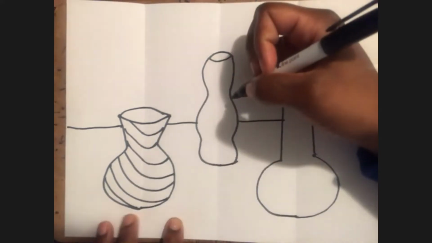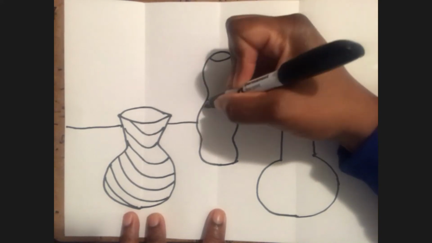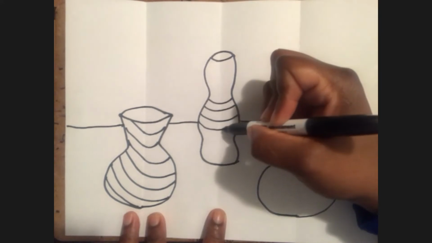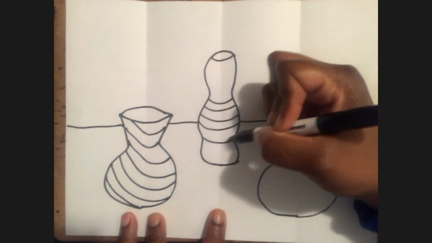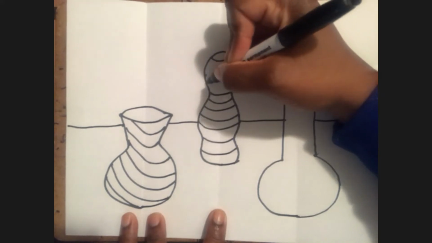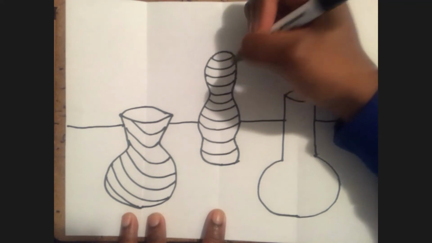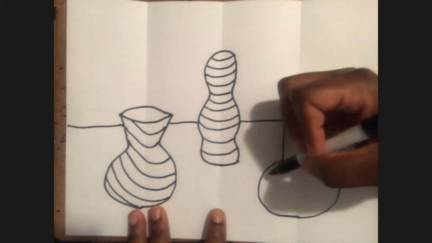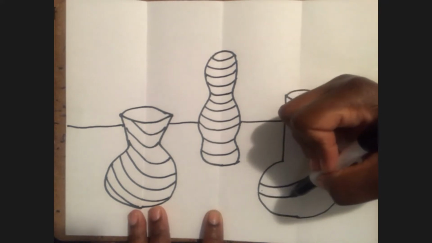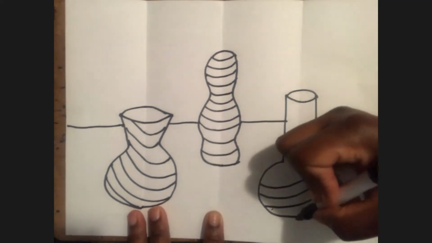Right? And then on this one, maybe I'll just do a simple curved line like that. I'll keep that same curved line going all the way down. And then here, do the same thing, that curved line going all the way up to the top of my vase. And then this one, maybe we'll do a curved line going the opposite way, right? So let's do it going that way, creating those parallel curved lines. That means they're the same distance apart from each other.